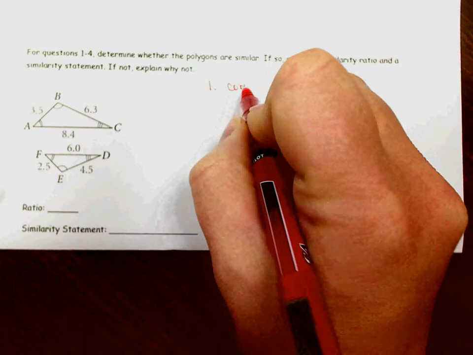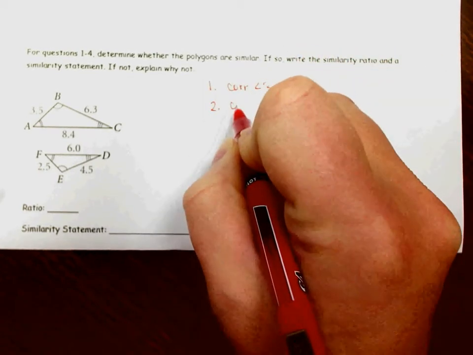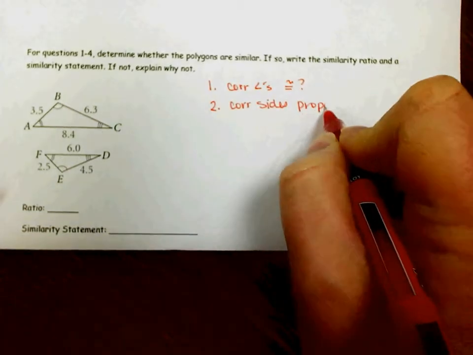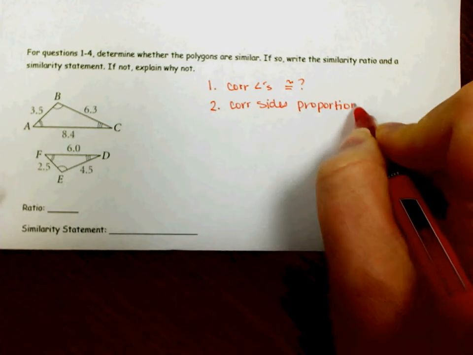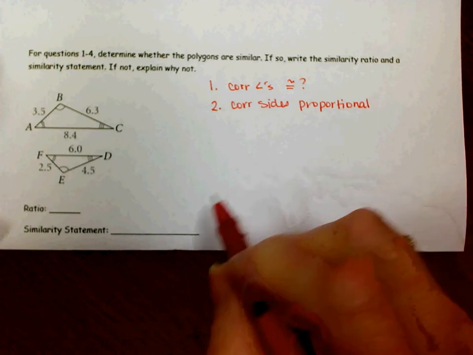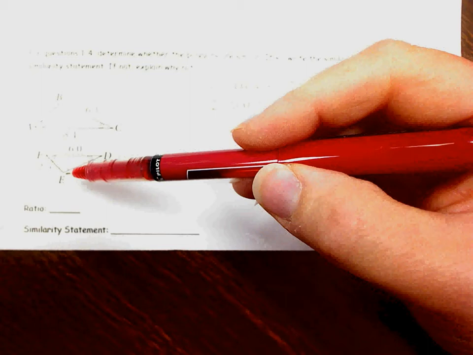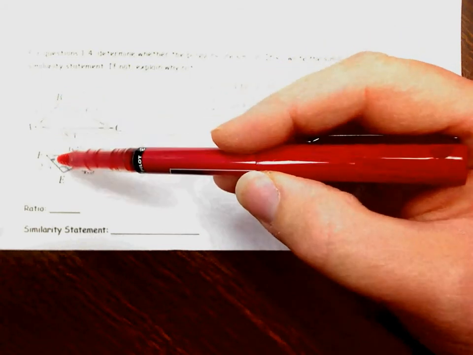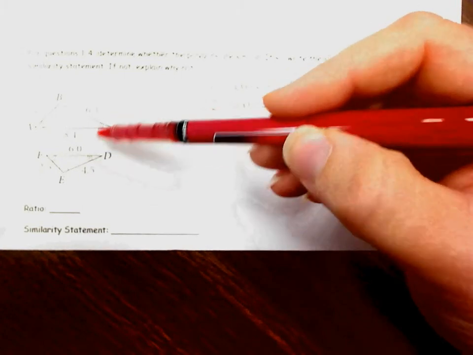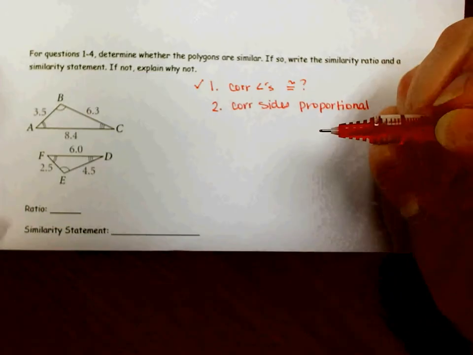Are the corresponding angles congruent? And are the corresponding sides proportional? So if both of those are true, then the figures are similar to one another. So to see if the corresponding angles are congruent, I can see the angle B and angle E both have one arc, showing that they're congruent. A and F, those angles have two arcs, so they are congruent. And C and D have three arcs, so they are congruent to each other. So we definitely have corresponding angles that are congruent.